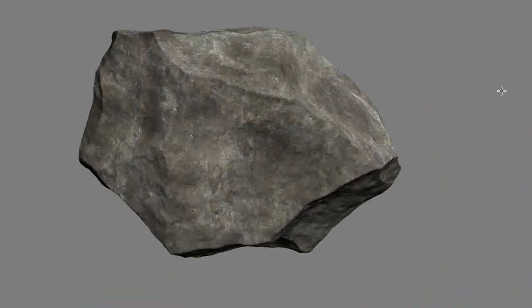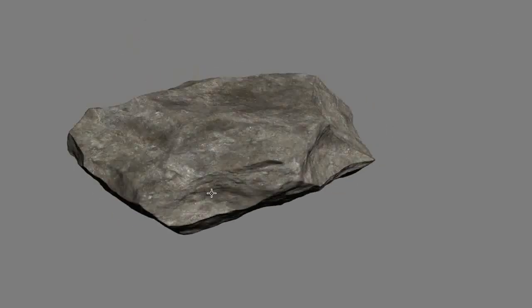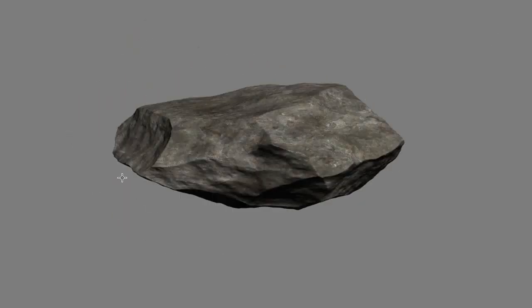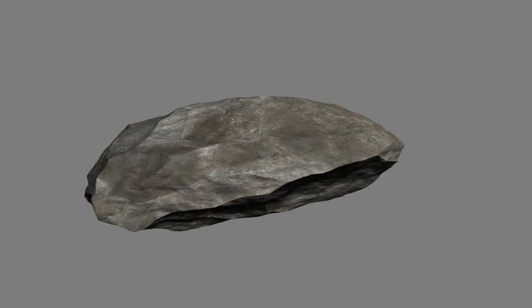This tutorial comes in two parts. The second part actually covers mapping and texturing techniques for the high poly object.